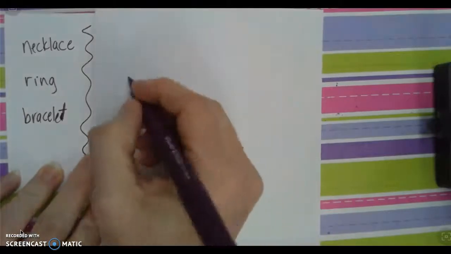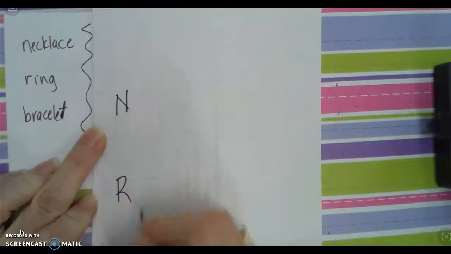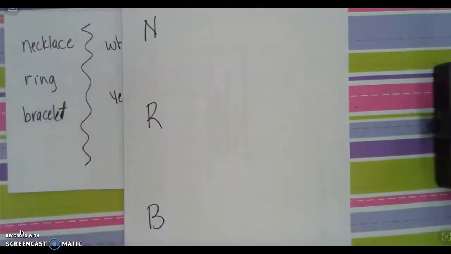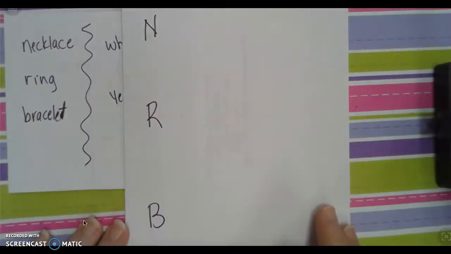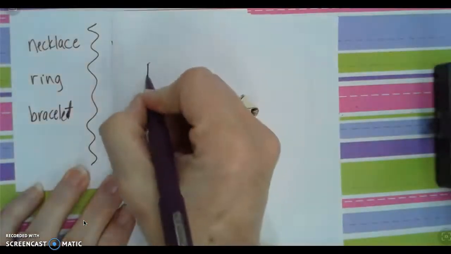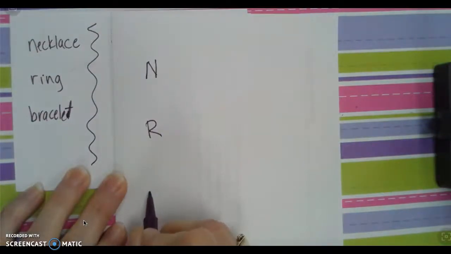Okay, so to start with, I'm going to put an N and an R and a B. That's going to be too big, you won't be able to see what I write. So let's try that again. We got a necklace, we got a ring, and we got a bracelet. Okay, so that's our first choices.